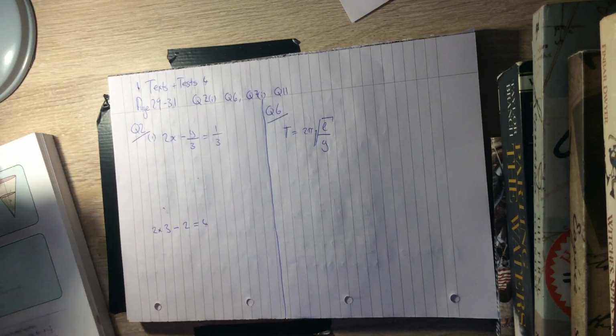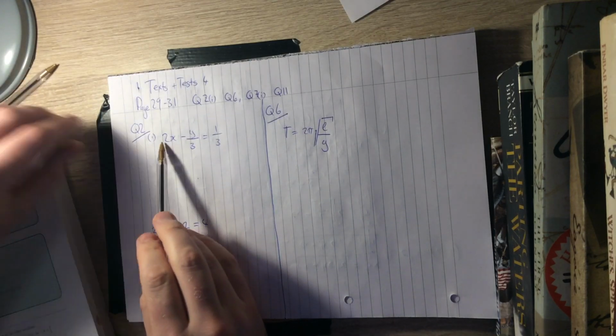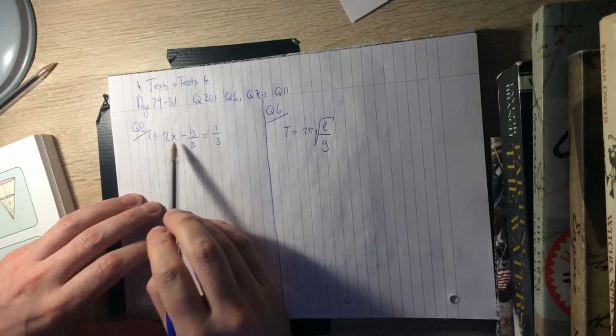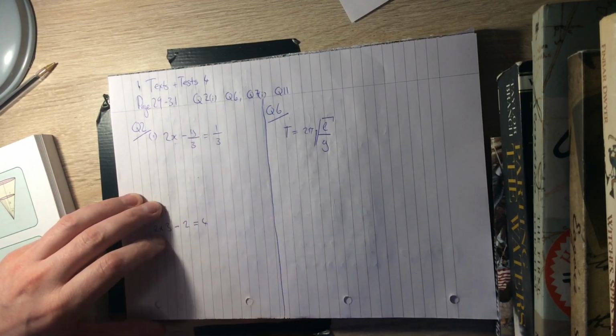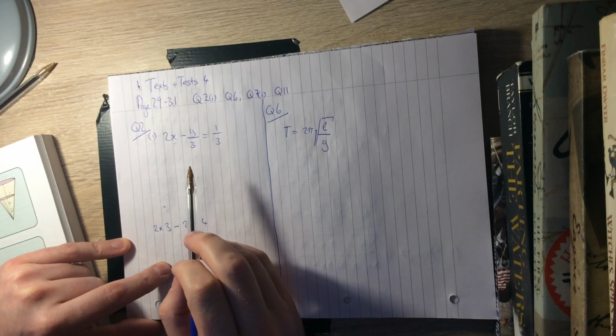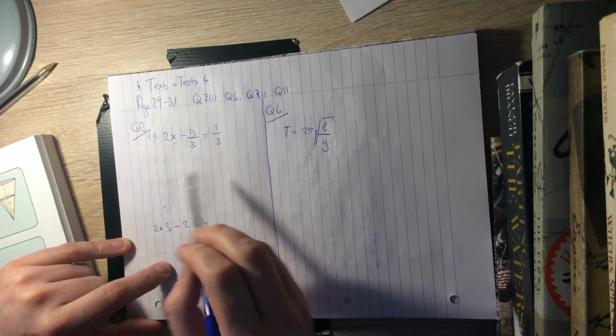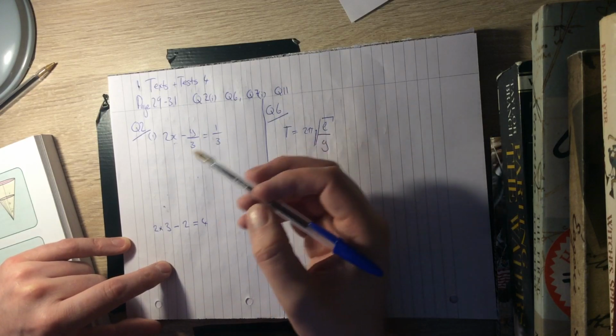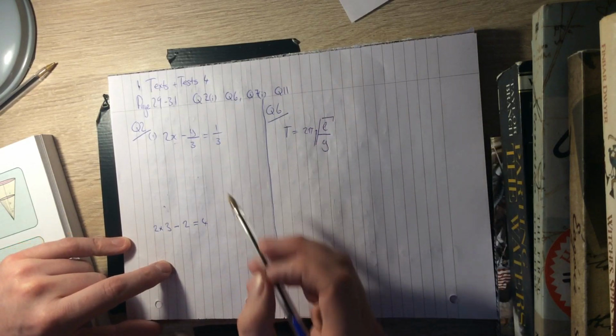Just to do a quick run through, with this first example, you've got 2x minus y over 3 equals 1 over 3. They want you to write x in terms of y. So rejig this formula so that you get y by itself. Now, there's more than one way to do a lot of these, so you might find yourself using a different method to what I use in the video or in class and getting the same answer, which is perfect. There's nothing wrong with that.